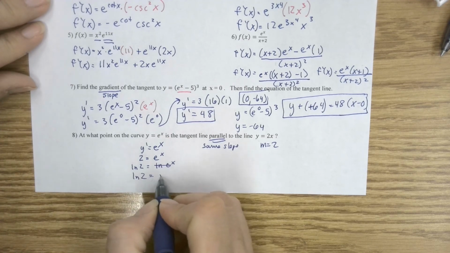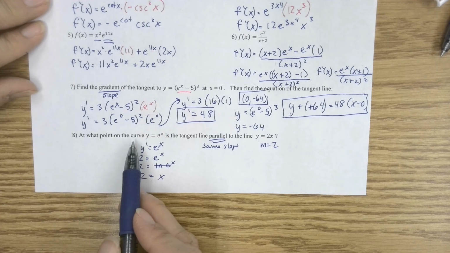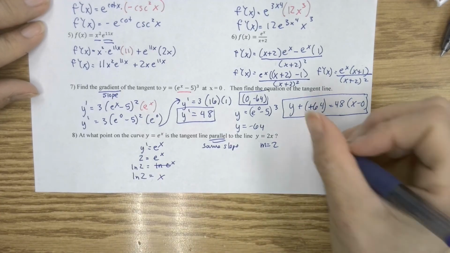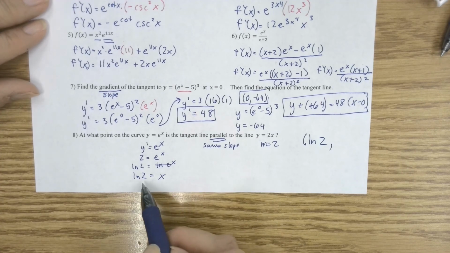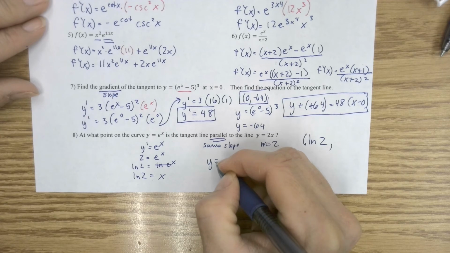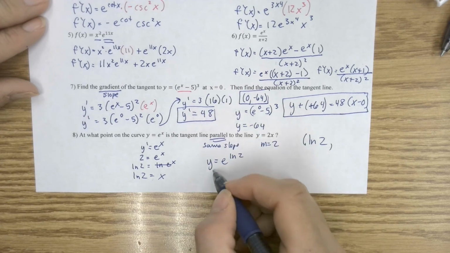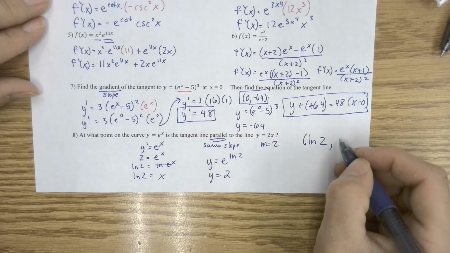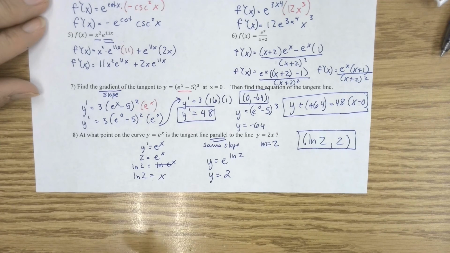So my answer is x equals ln of 2. They asked at what point, so they might want a full coordinate. So I know my first part of the coordinate is ln 2. If you are substituting ln 2 back in, we would have y equals e to the ln of 2. That base e matches, so this simplifies all the way down to 2. So my point would be (ln 2, 2).